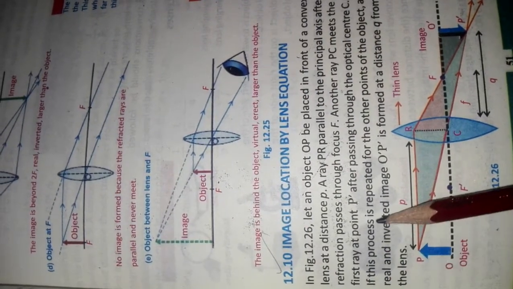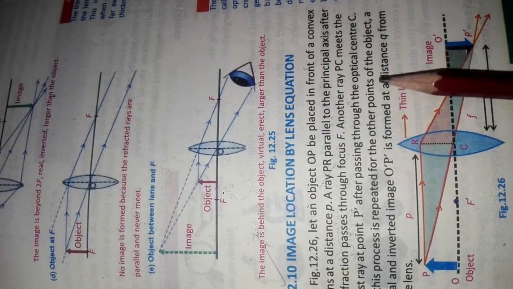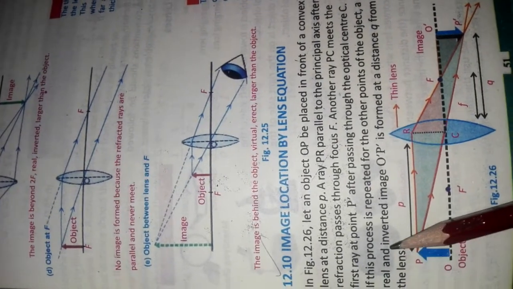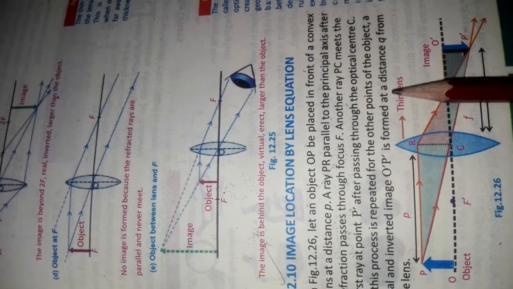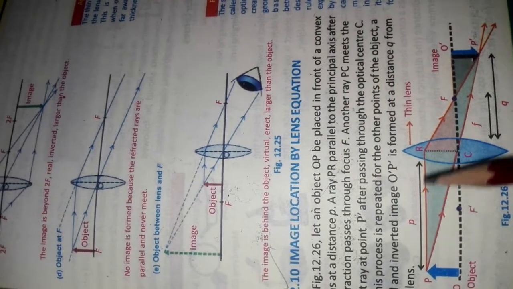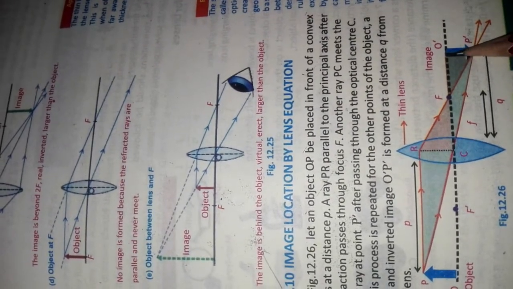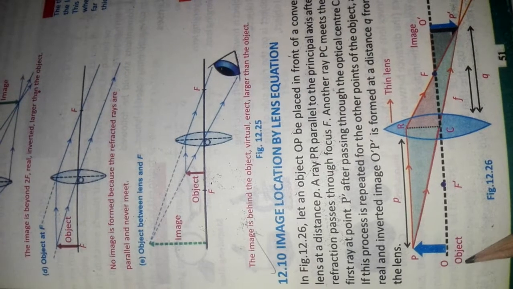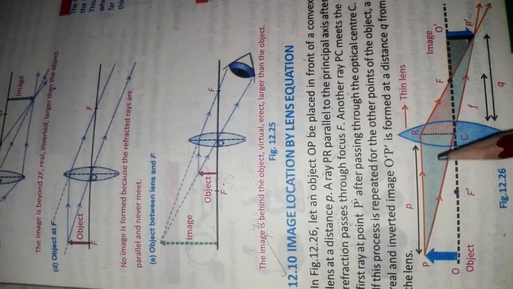If this process is repeated for other points of the object, a real and inverted image O'P' is formed at a distance q from the lens. Here the image is formed. Here was the original object and the light rays coming.